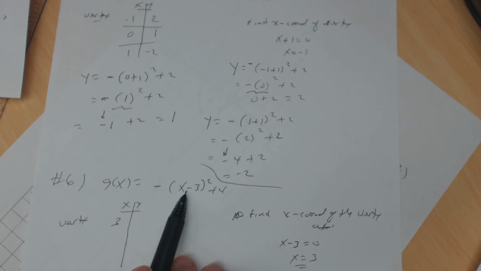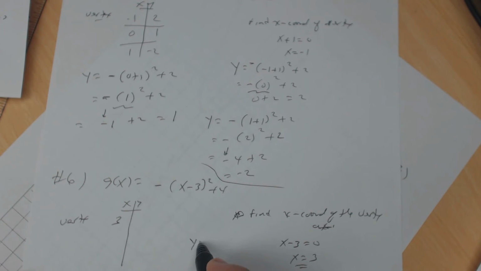When x is 3, and I plug in 3 for x, I get y equals the opposite of 3 minus 3 squared plus 4. Well, that's 0 right here. So this whole thing is going to be 0, and 0 plus 4 is 4. So in the next lesson, we're going to use that.